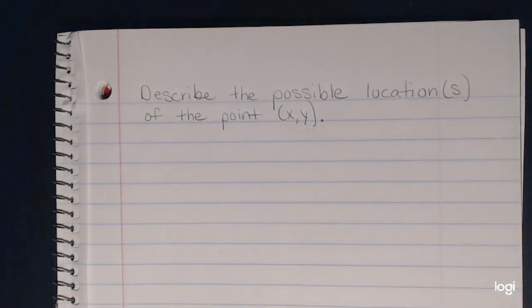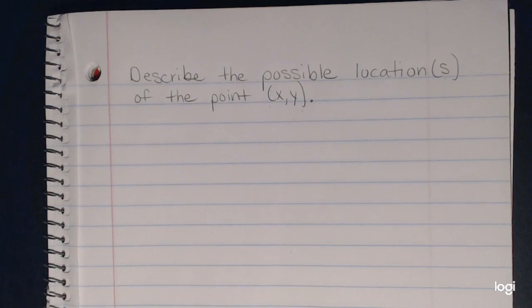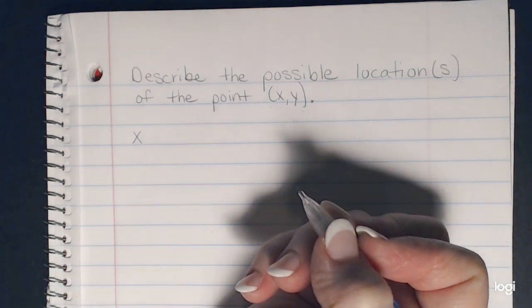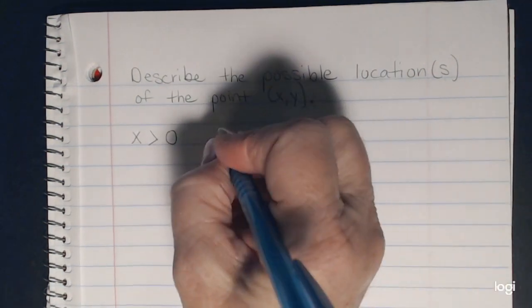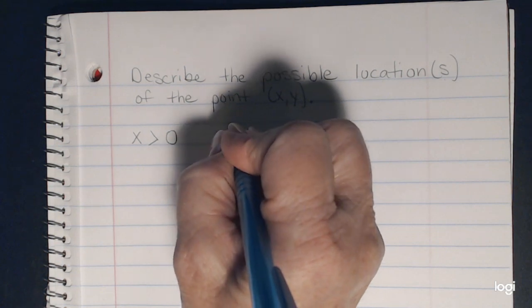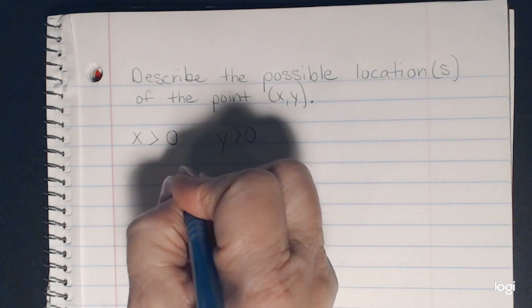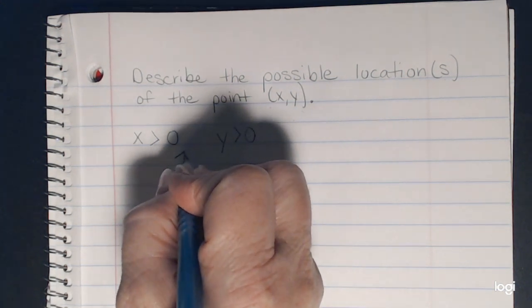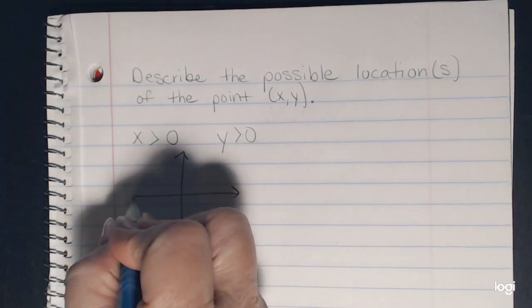You do not need to write these directions down, but what I would like for you to write is this. I would like for you to write x is going to be greater than 0. And y is going to be greater than 0. Then underneath those two directions, I'm going to ask you to make kind of a small coordinate plane. This is our y-axis. This is our x-axis.